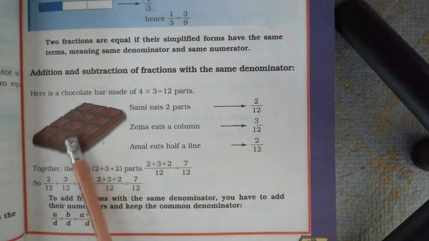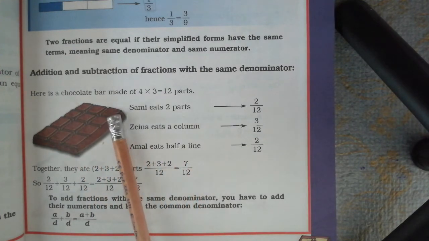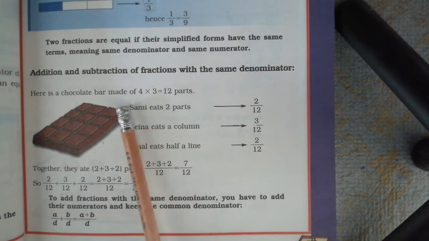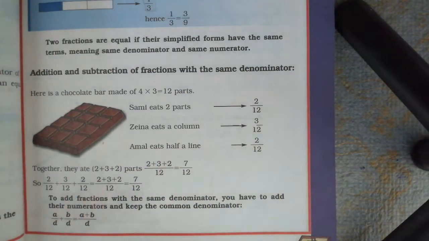Amal eats half a line. A line is 4 parts, so she eats 2 parts from 12. Together, كلهم مع بعض, they ate 2 plus 3 plus 2 equal to 7 parts. 7 parts from 12.